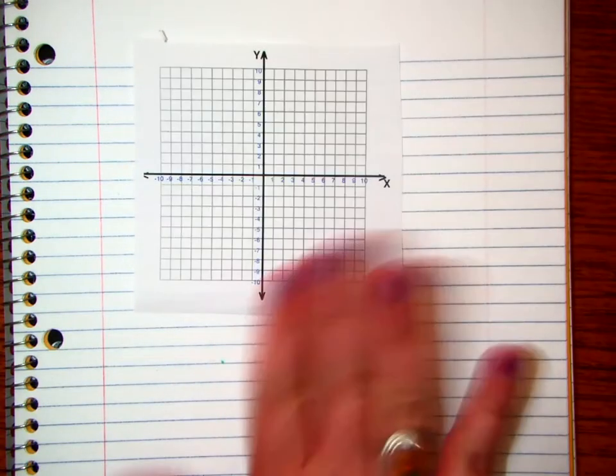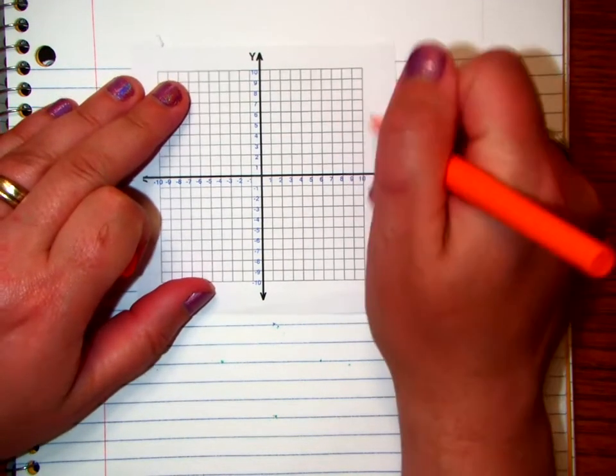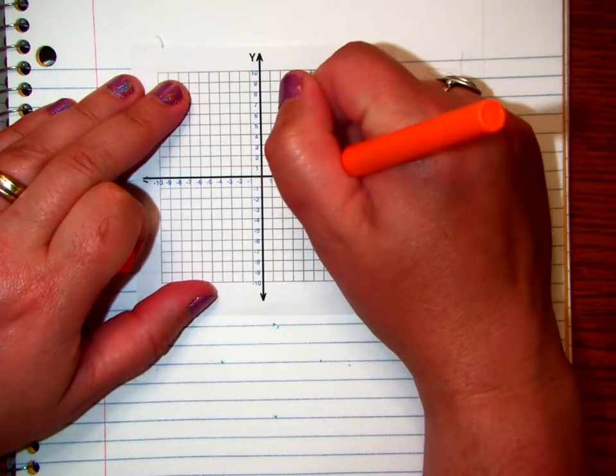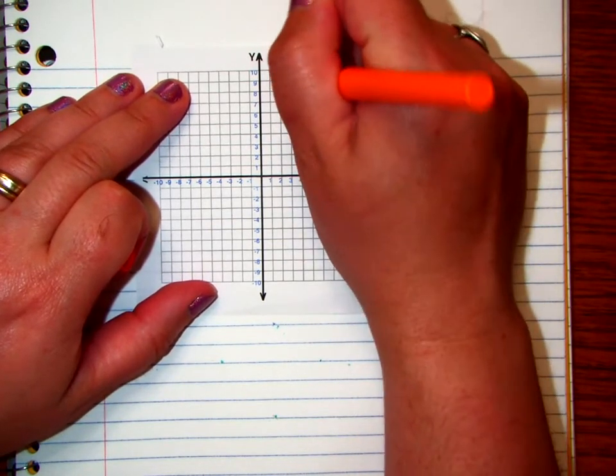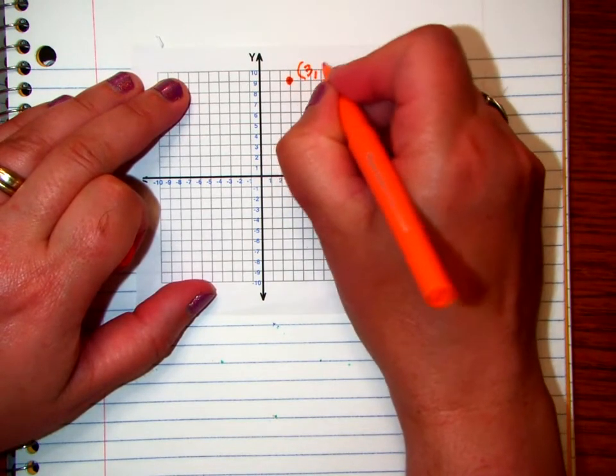Okay, so I'm going to start with this grid paper. Now I'm not going to tape it down because I personally prefer to move the grid itself. Okay, so let's say I start with a coordinate in the first quadrant here. Let's say I start with a coordinate 3, 9. So first of all, that coordinate is 3, 9.